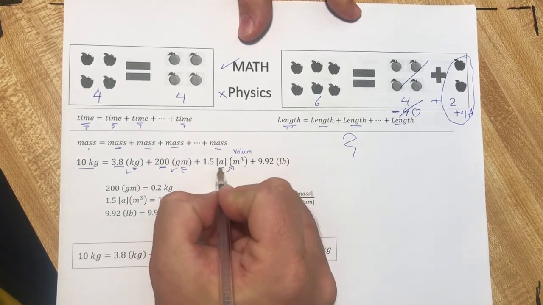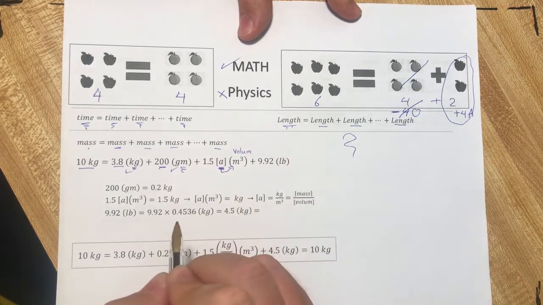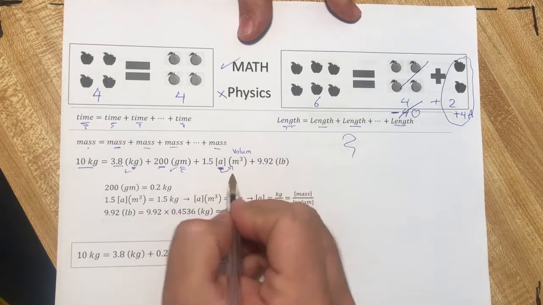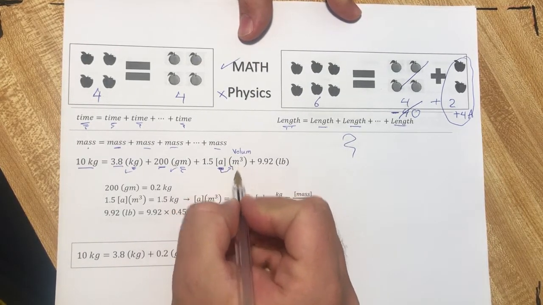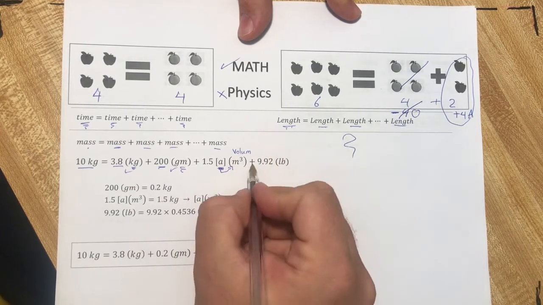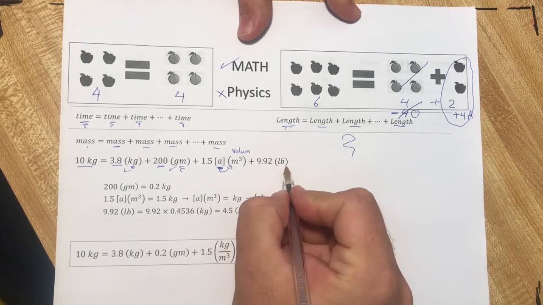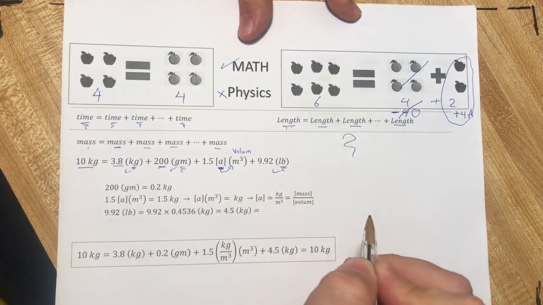So A hides inside it some different quantities than the volume. This is meter cubed, I'm sorry, plus 9.92 pound. Pound is also a mass, which is the right quantity.